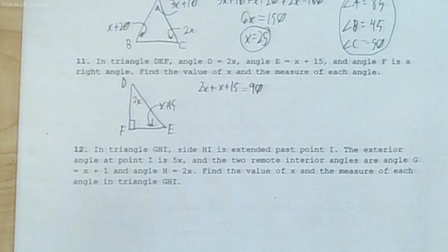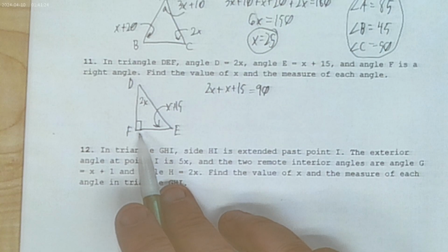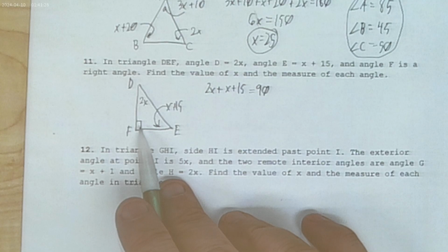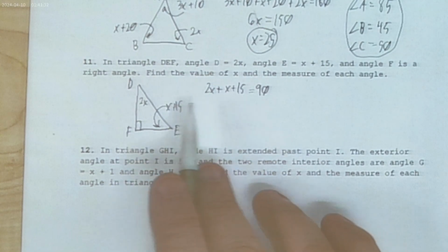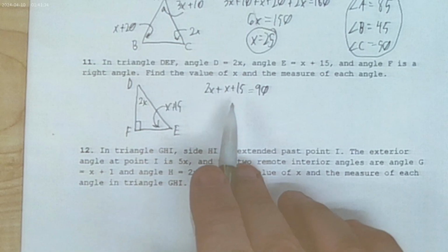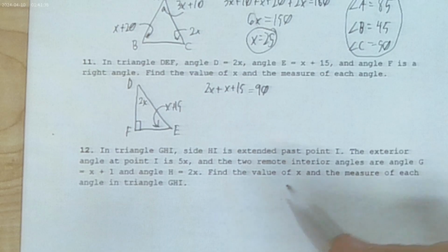Normally I would do everything out of 180. But if I know that F is a right angle, then I know that F is 90. And if I can account for 90 degrees, why would I add it in if I'm just going to subtract it out again? So these two added together equal 90 degrees. Why not just set these two equal to 90 and make my calculations easier?